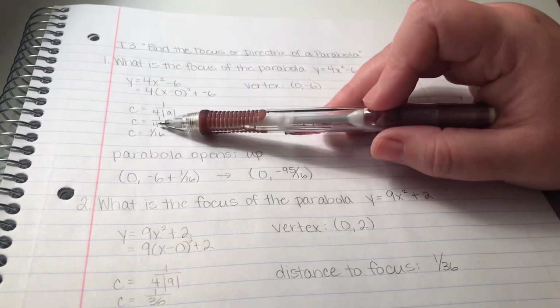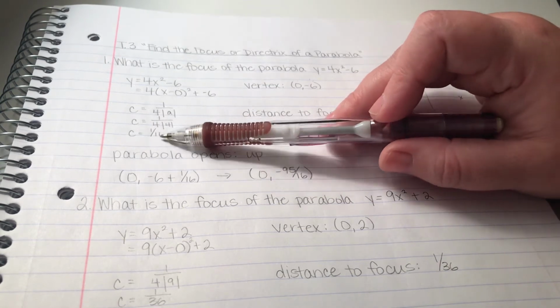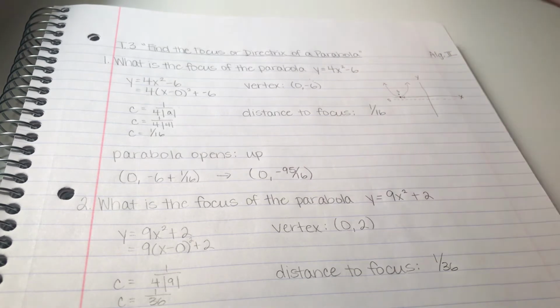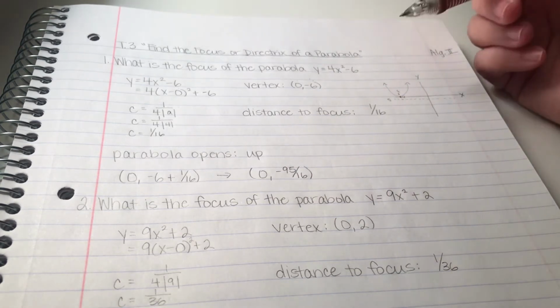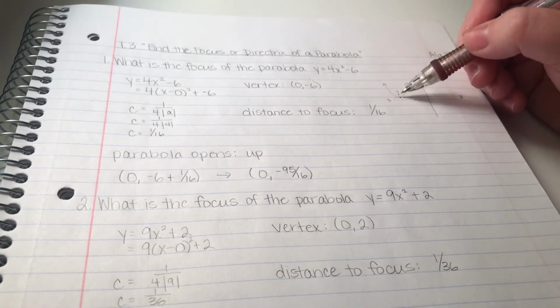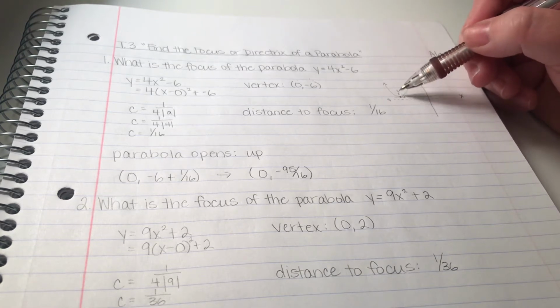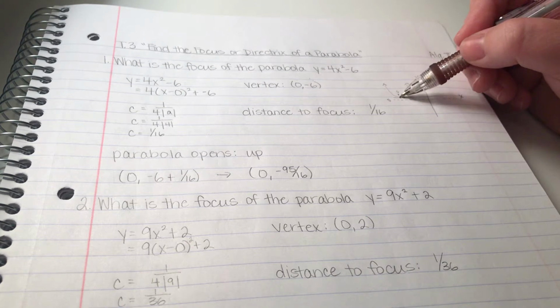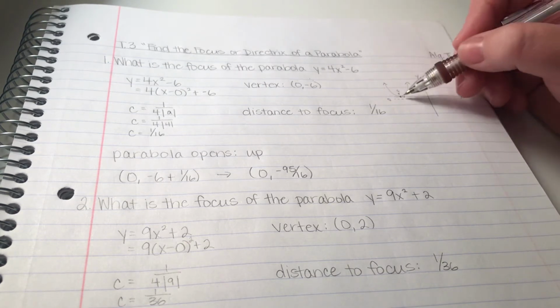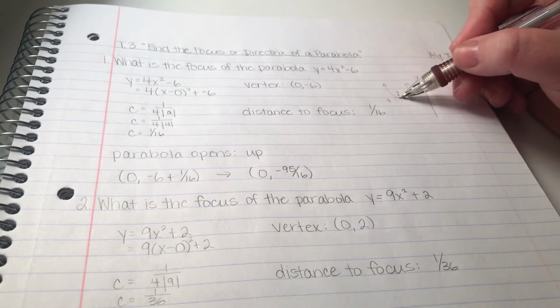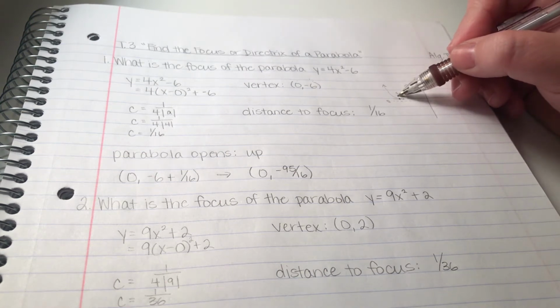So 1 over 16 is our c value. What does that mean? In your flipped math video, it calls it p. It's still the same value, either c or p. Here they're calling it c, and it's the distance between the vertex and the focus.